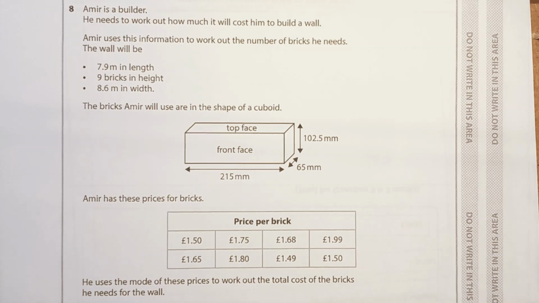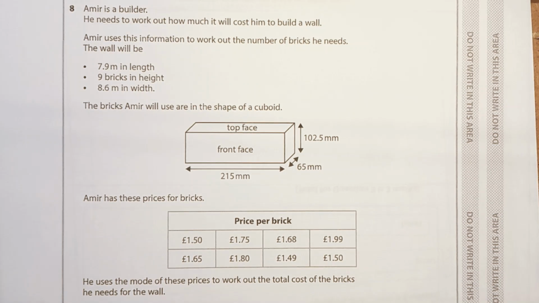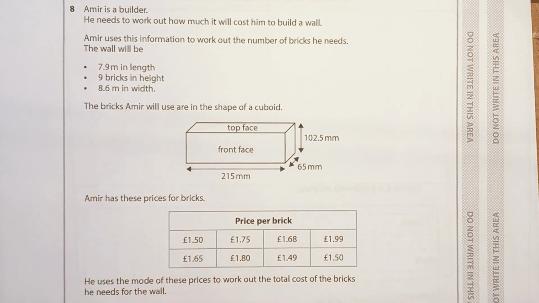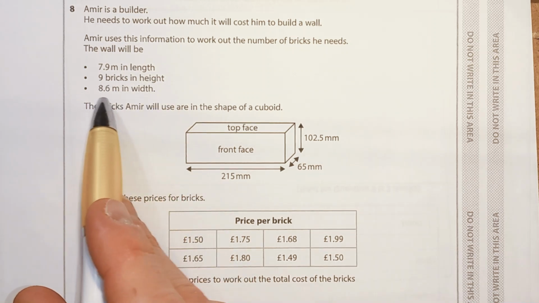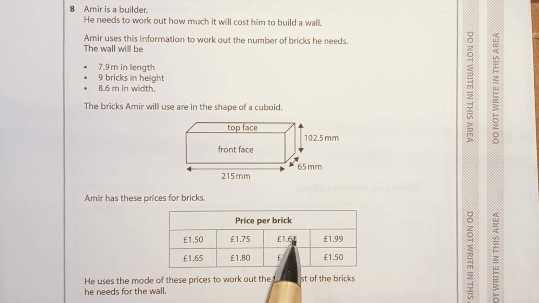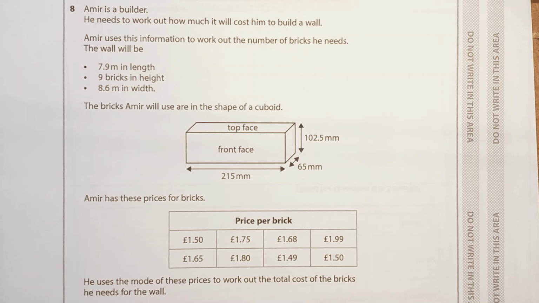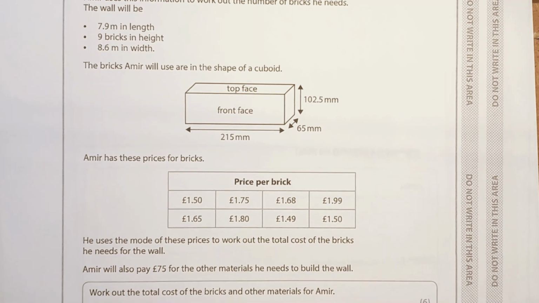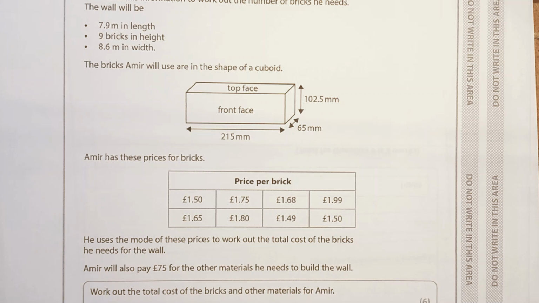Question 8. Amir is a builder. He needs to work out how much it will cost him to build a wall. Amir uses this information to work out the number of bricks he needs. The wall will be 7.9 metres in length, 9 bricks in height, and 8.6 metres in width. The bricks Amir will use are in the shape of a cuboid. We've got the measurements on here. Amir has these prices for bricks. He uses the mode of these prices to work out the total cost of the bricks he needs for the wall. Amir will also pay £75 for the other materials he needs to build the wall. Work out the total cost of the bricks and other materials for Amir.